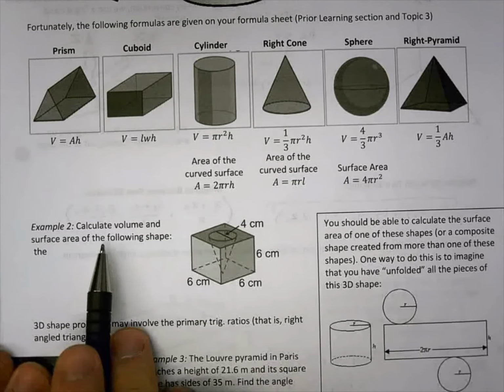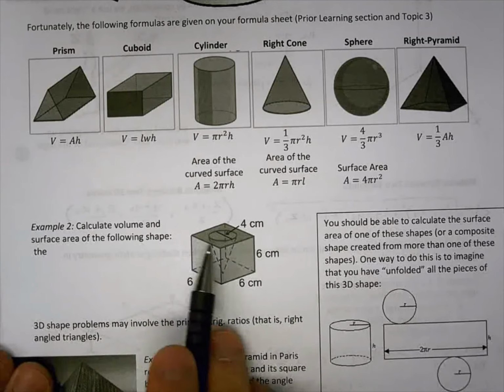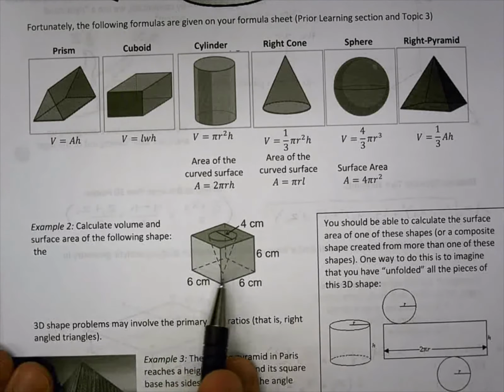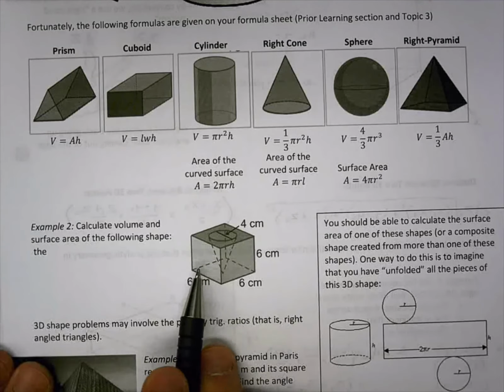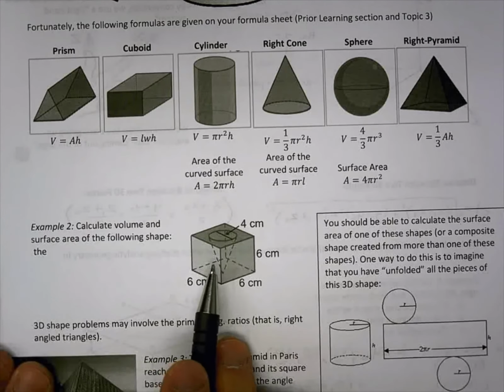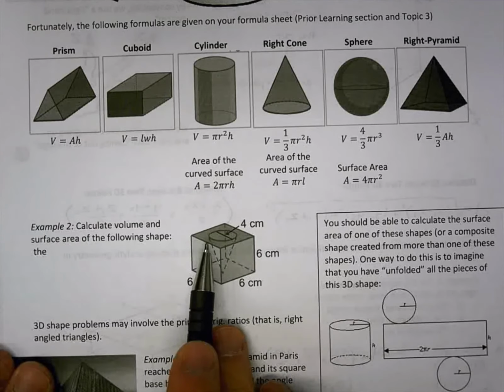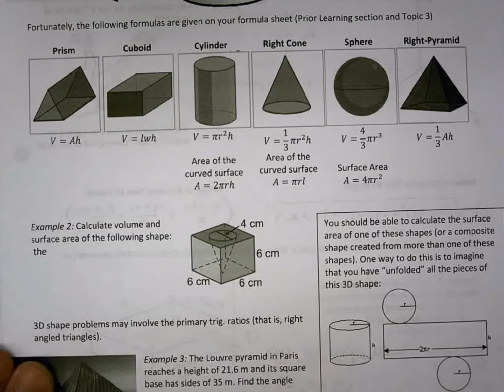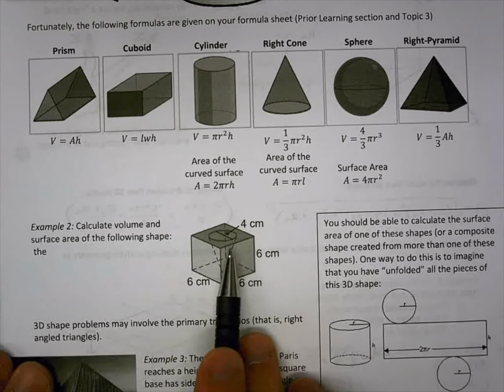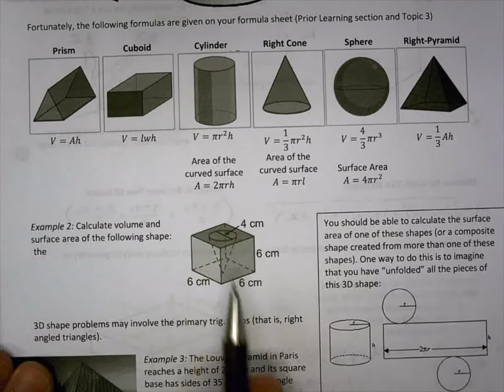First question. Calculate the volume and surface area of the following shape. So I have some sort of cuboid, actually that's a cube, exactly, 6 centimeters on each side, and then you have some sort of right cone that's been subtracted. So you can imagine the volume, you're going to take the volume of the cube and subtract the cone. So let's start with that.